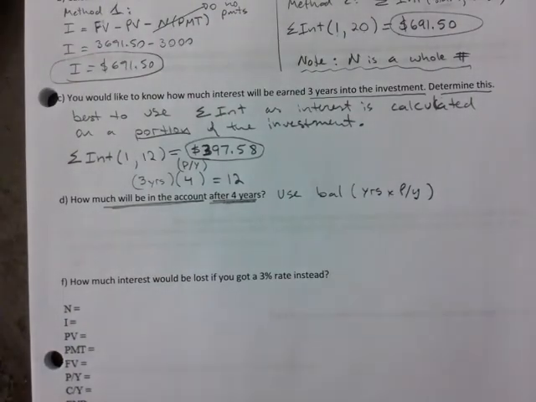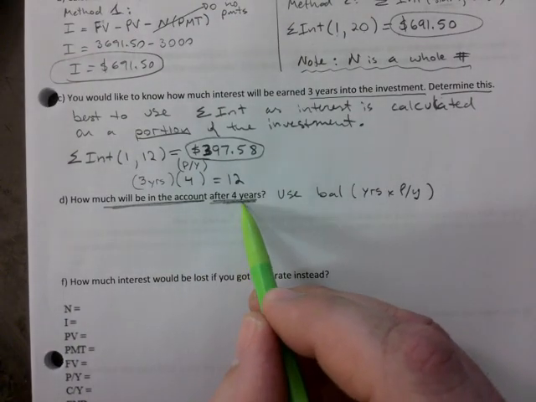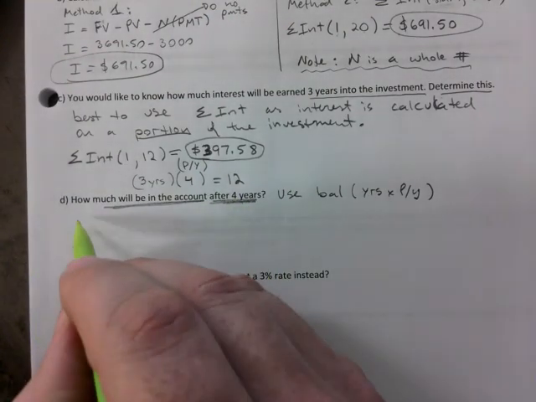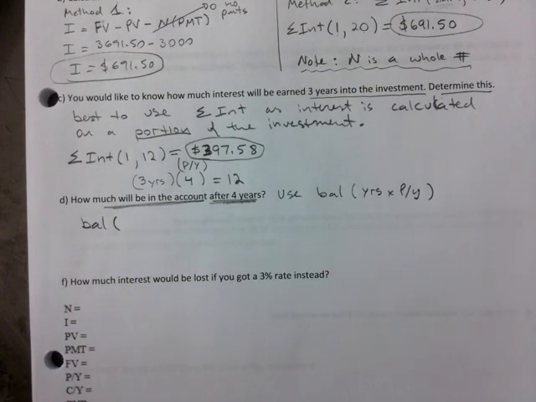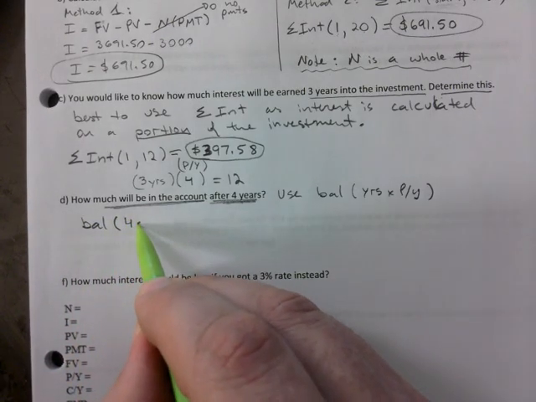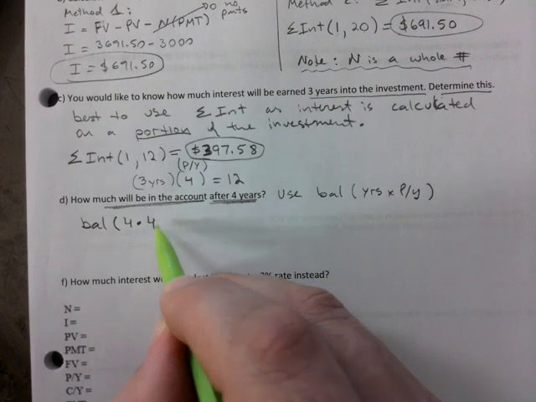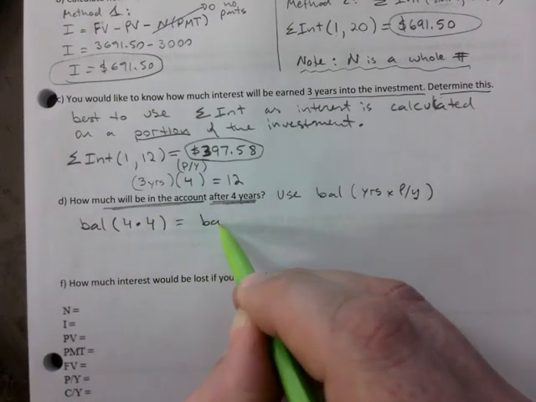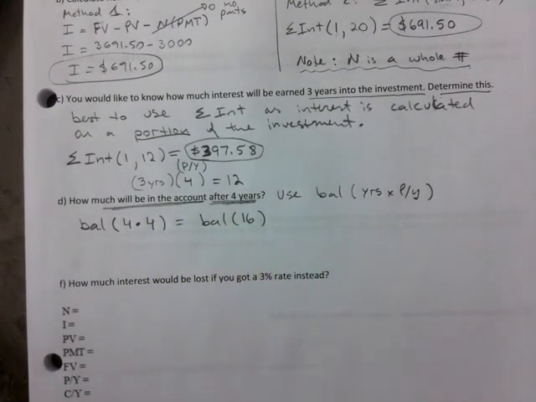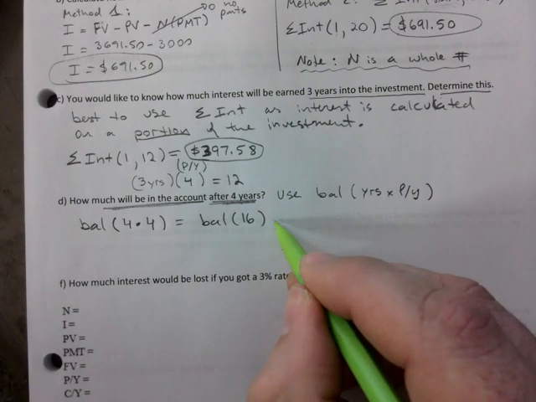Because it's not the entire 5 years, it's just after 4 years. So we go balance, 4 times PY, which is 4. That is the balance after 16 cycles or periods.